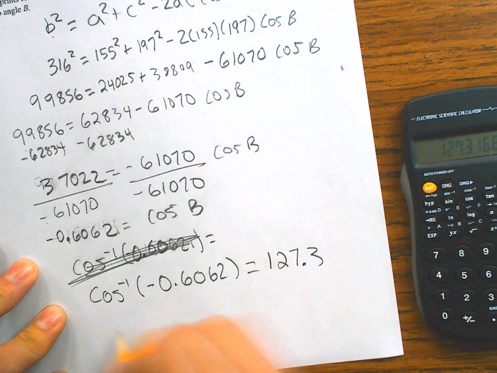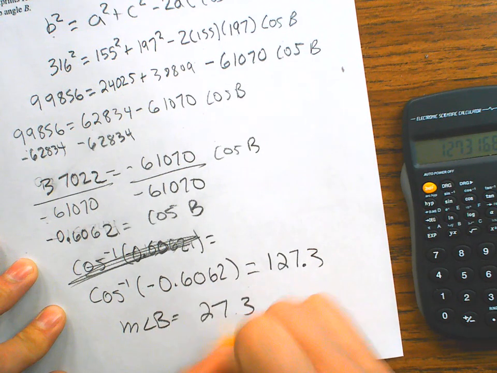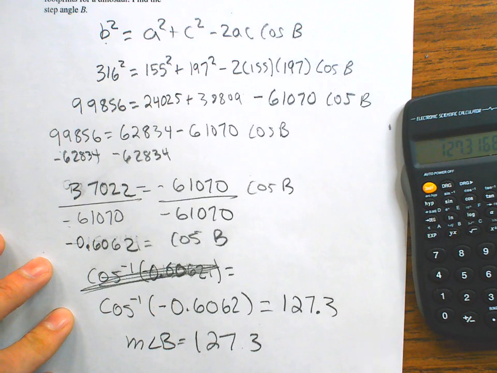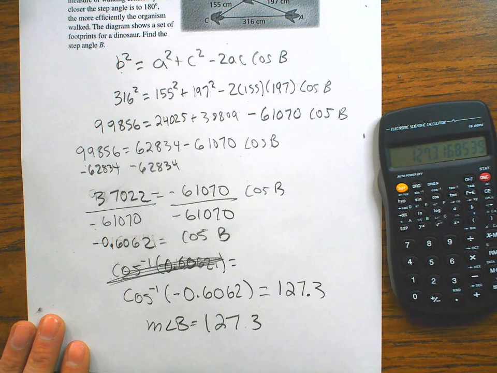And voila, we have found the measure of angle B. Okay. Take about a minute or two and go ahead and copy it all down.